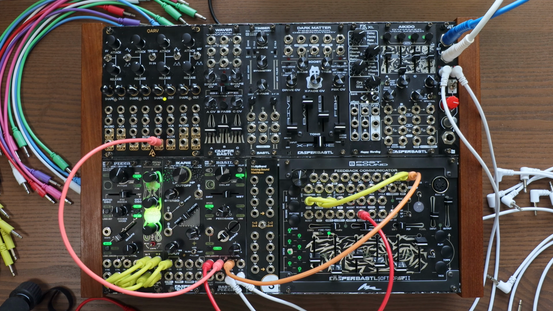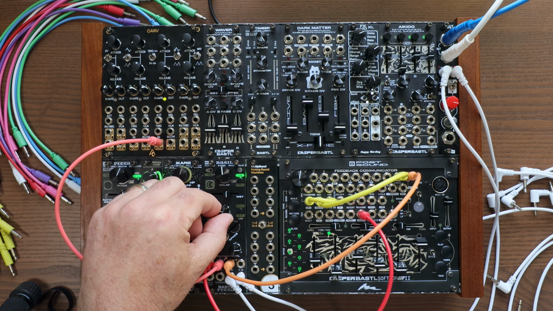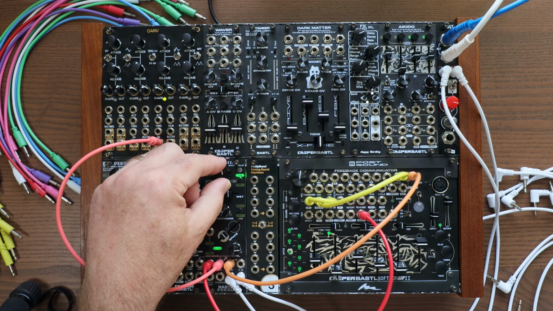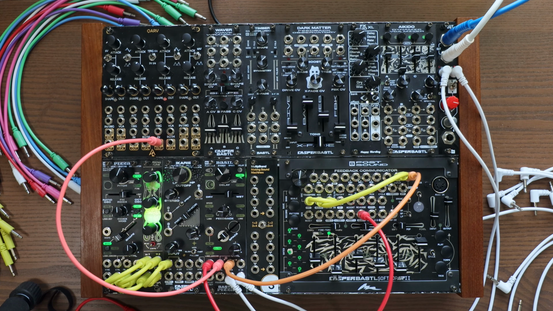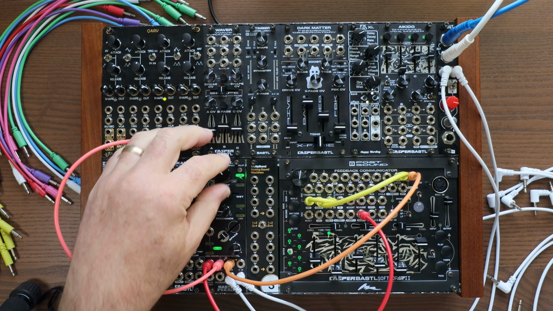Use that to add these kind of little, almost like ambient looper effects at the end of it. Bring in a little bit of ping pong slower delay here.